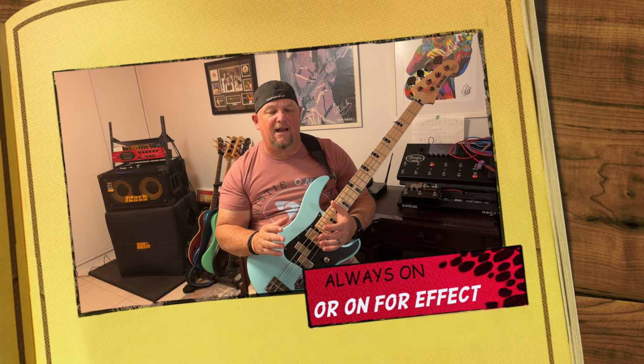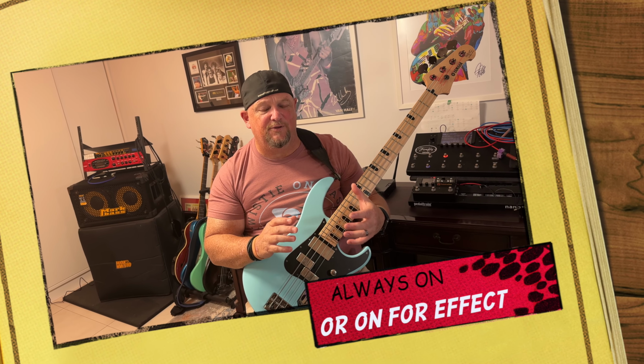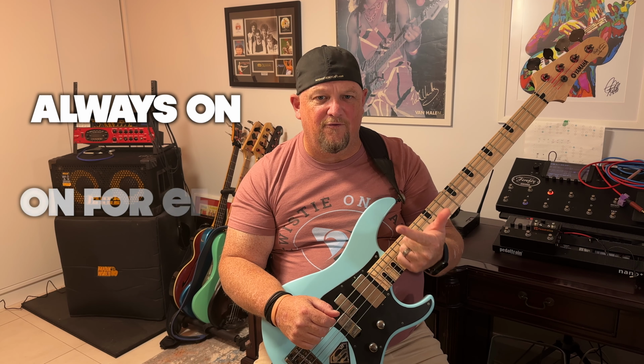Now, as well as being part of a family of effects types we talked about, effects pedals are also forming into two categories. There's always on and there's on for effect. So in the always on category, these are the ones that are on, as the name implies, all the time and form the basis of your bass sound, which you then augment with occasionally on pedals as you require them for a specific function, which switch in and out depending on the mood you're trying to get at that time.